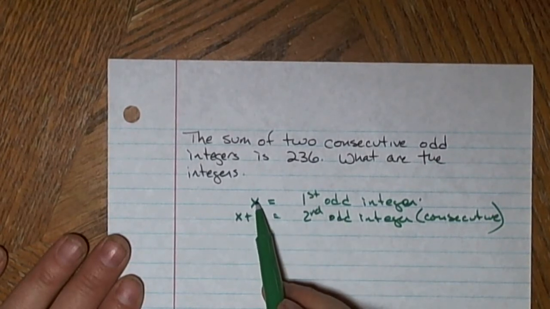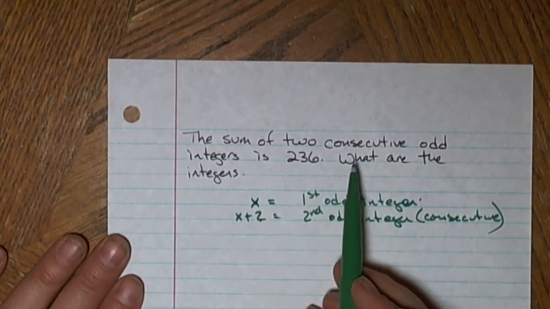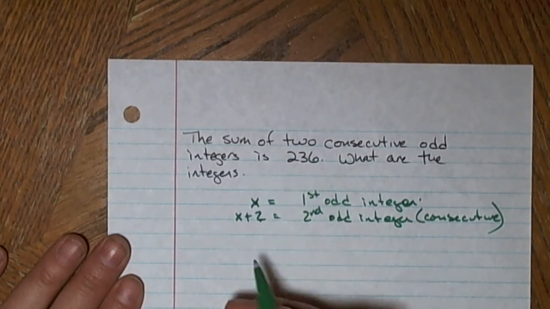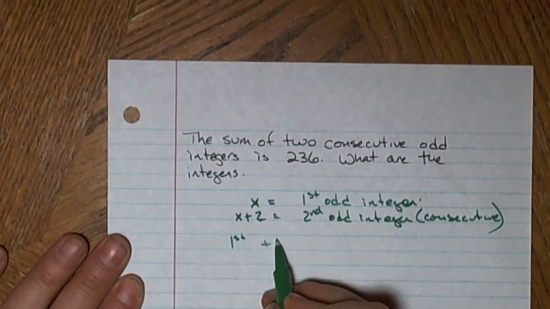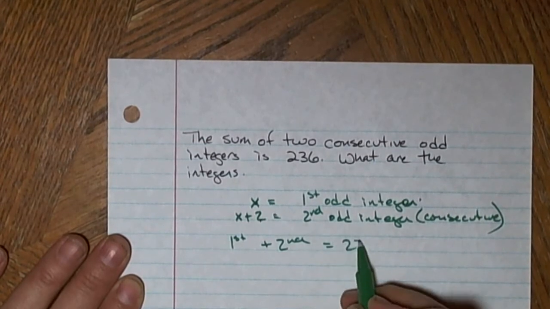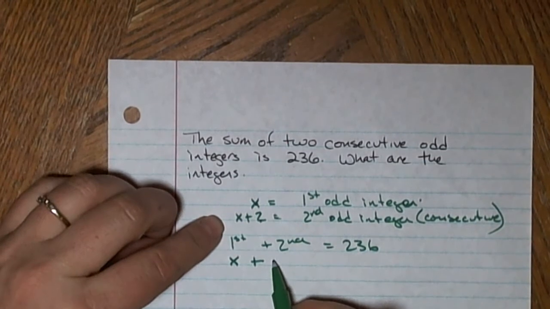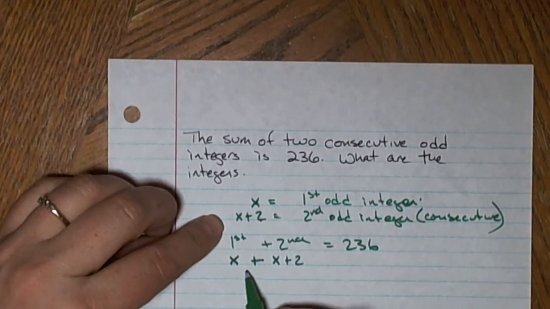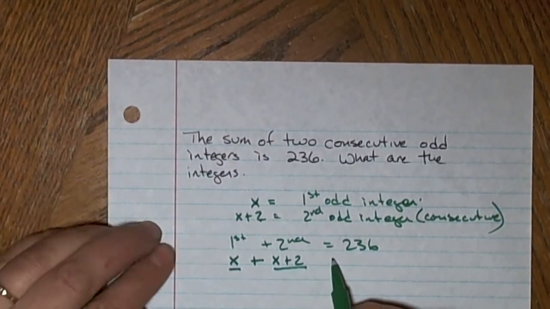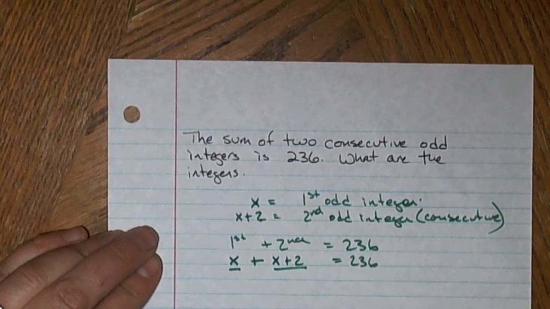So I've defined the first integer and the second in terms of it, and it says the sum of them is 236. So if I added the first plus the second, I'd get 236. The first I called x plus the second, which was x plus 2. So x plus x plus 2 equals 236.